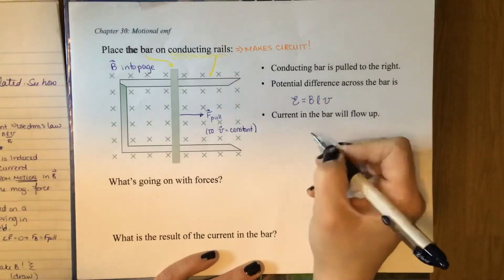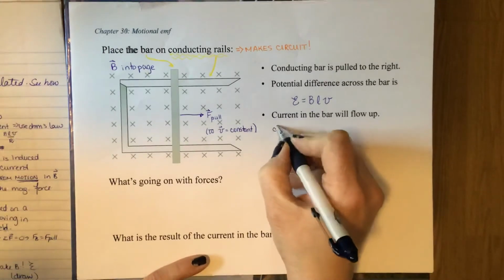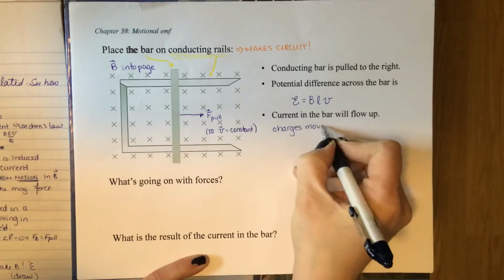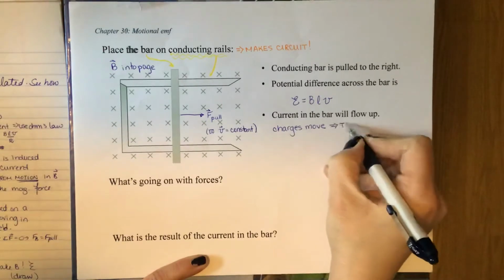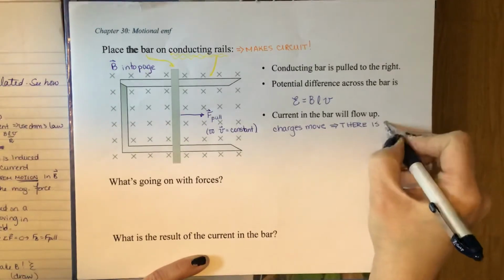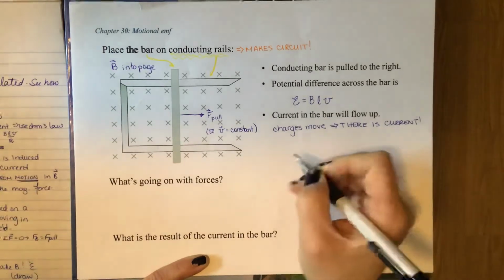Moving charges means there's current. So charges move, therefore there's current. And that's just the definition of current.